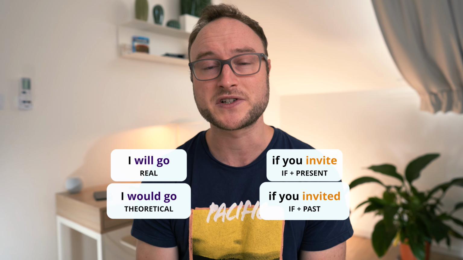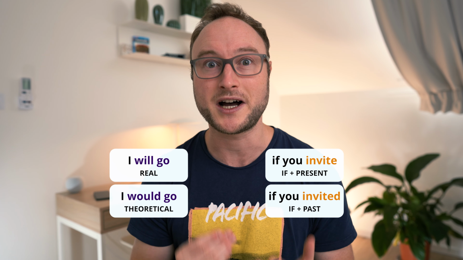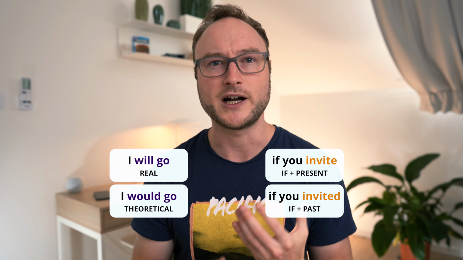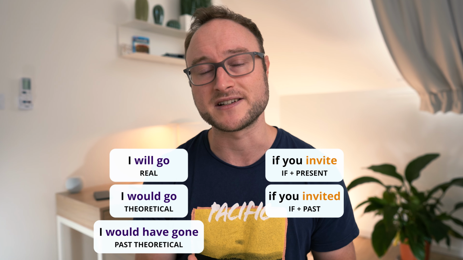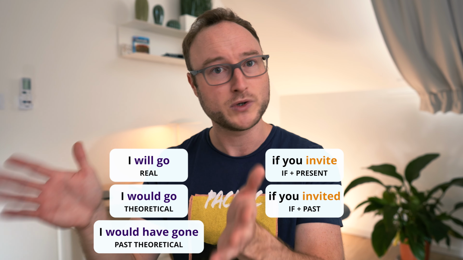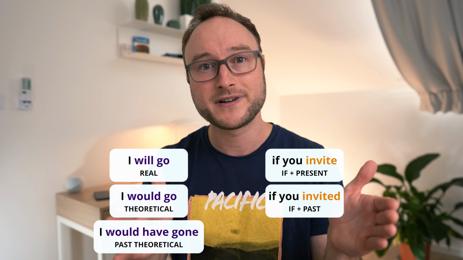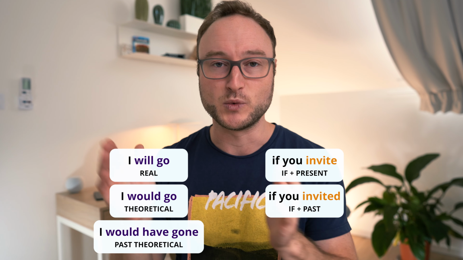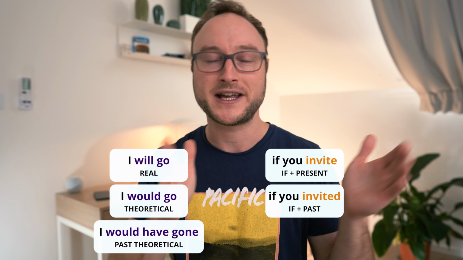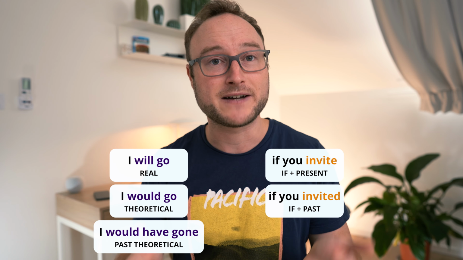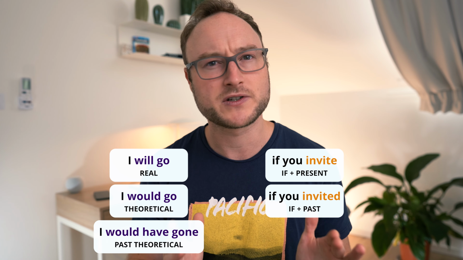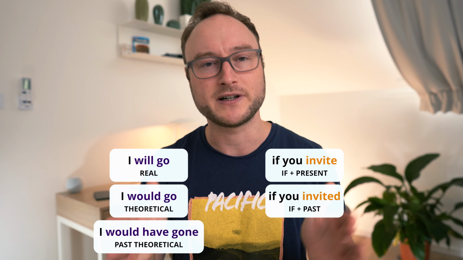Alright, now let's move on to third conditionals. These are the hardest ones. This is using "I would have done" sentences. So we know "would have done" sentences already. We use the modal verb, "would" or "could", and then "have", and then the third form. I would have gone, I would have helped, I could have seen that, you might have noticed. This is not too bad. It's always the modal verb, "have", and third form.